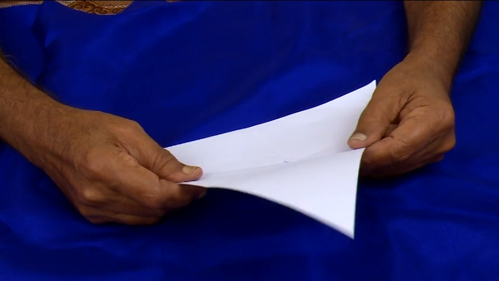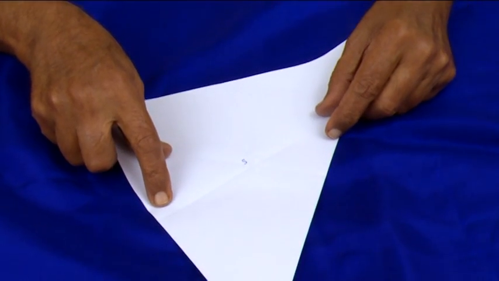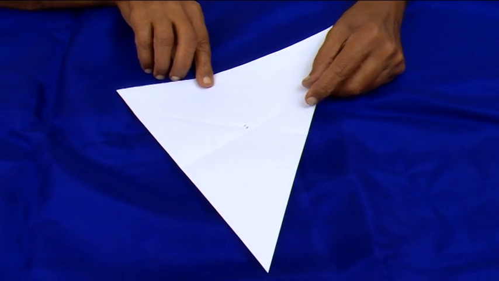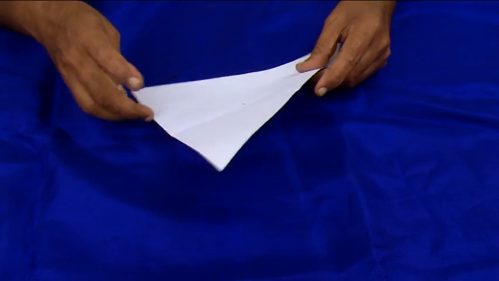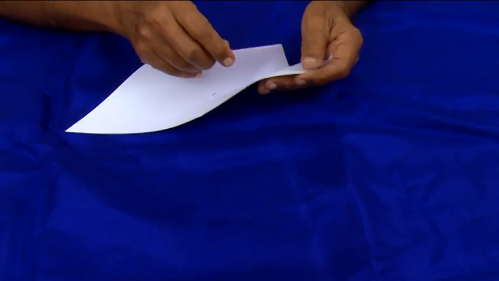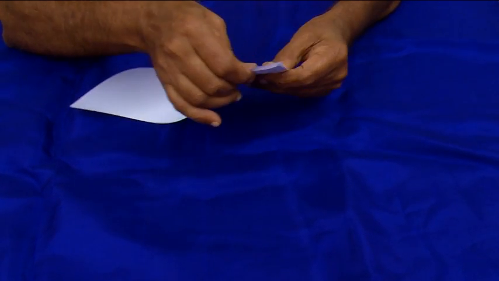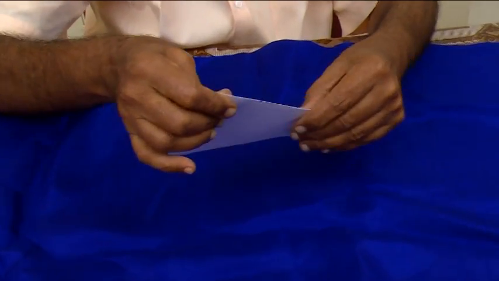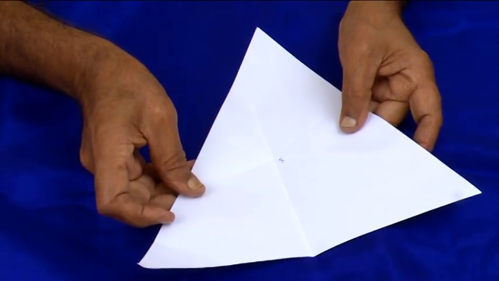We are going to find the circumcenter of a given triangle. Now take this triangle, you draw the perpendicular on each side. How to draw that? You take this end to the other end, crease it, that's all. Now you have drawn a perpendicular line segment to this line.